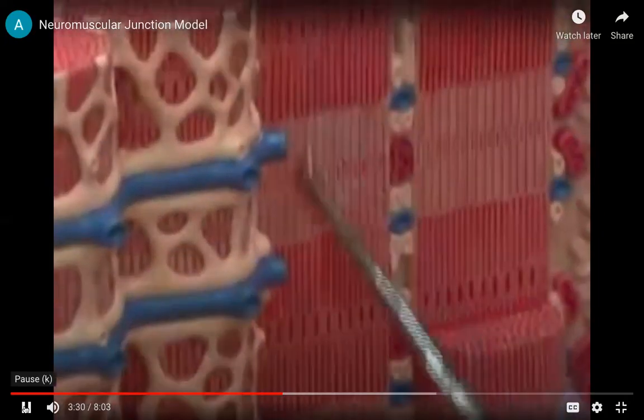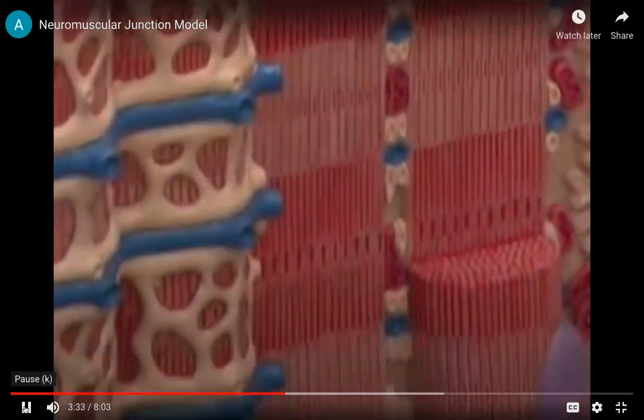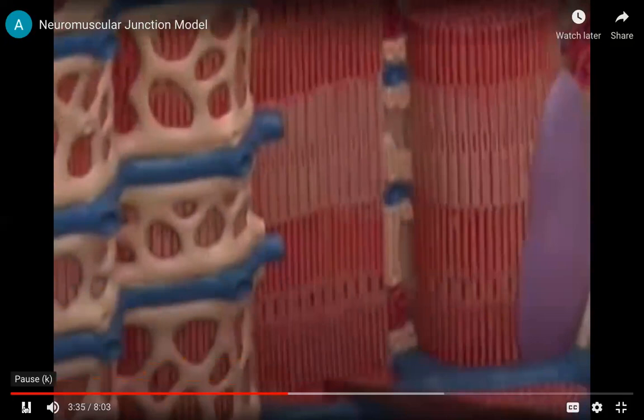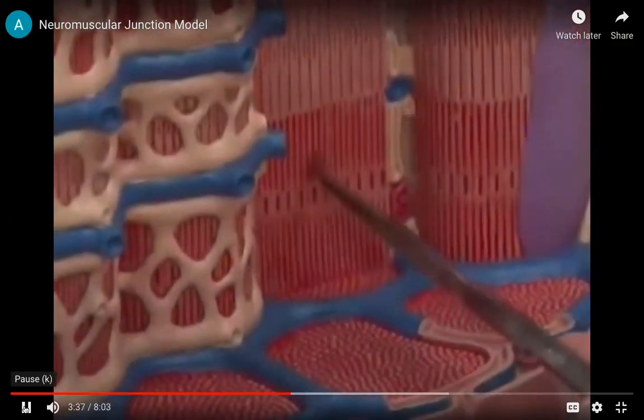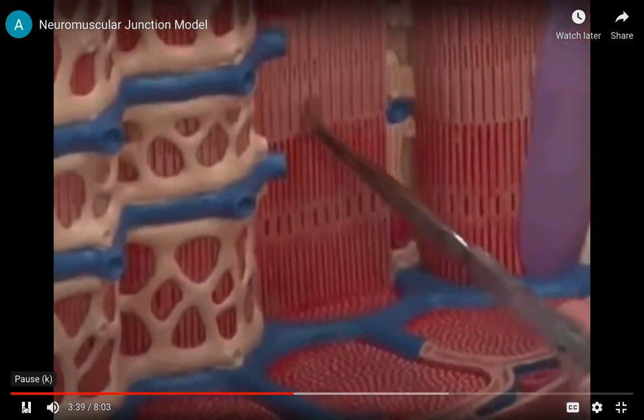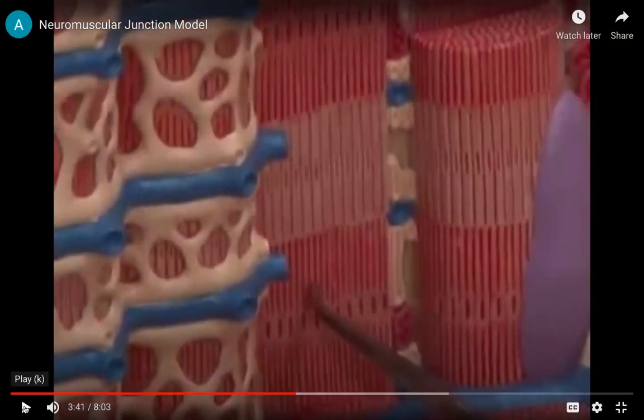If you look at the muscle fiber under the microscope, you can see that there are alternating light and dark bands. And it's that alternating light and dark bands, or thin and thick protein filaments, that give skeletal muscle its striated appearance. That's why skeletal muscle is known as being striated.